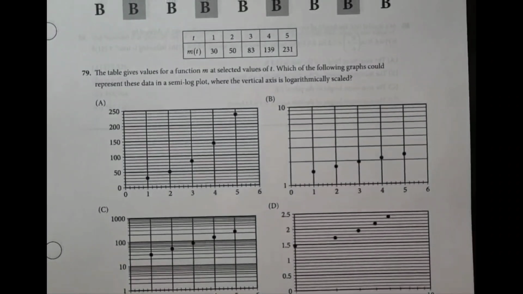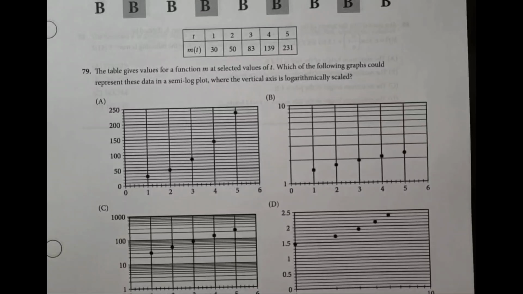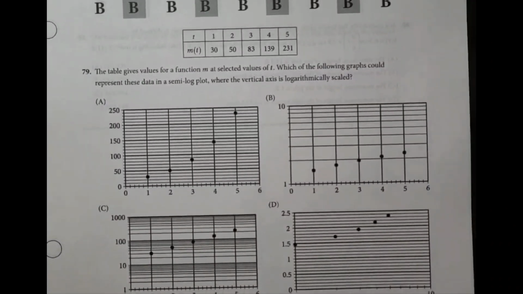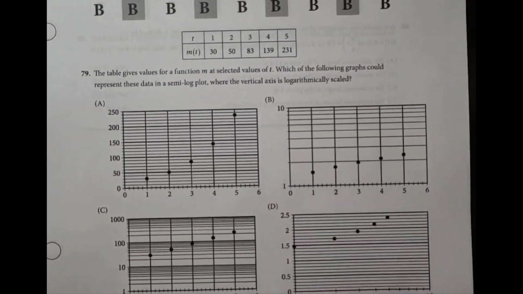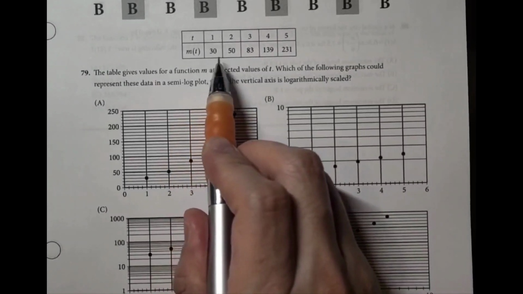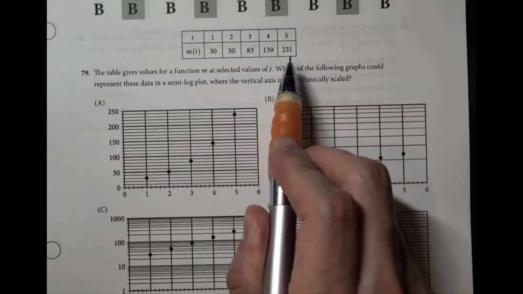Number 79, the table gives values for a function m at selected values of t. Which of the following graphs could represent the data in a semi-log plot where the vertical axis is logarithmically scaled? This is always hard for me to say. Okay, so let's see the points first. This is 30, 50, 80, 139, 231.